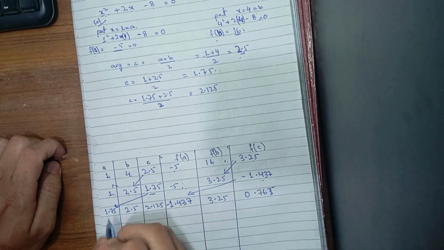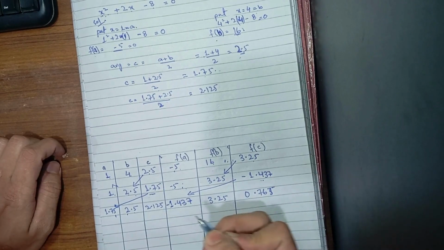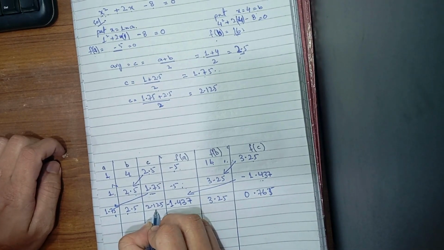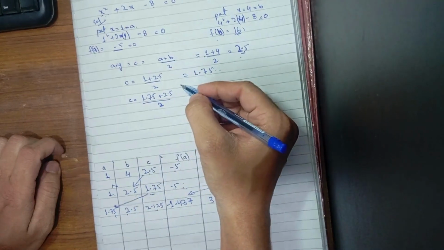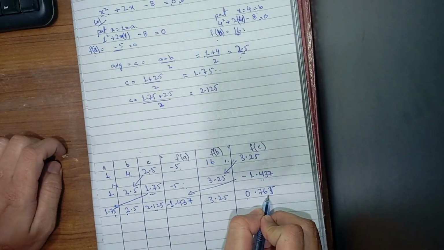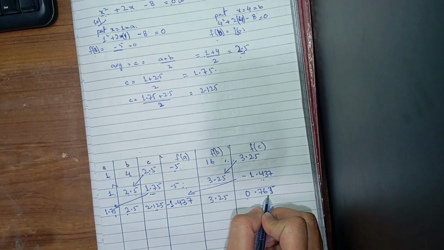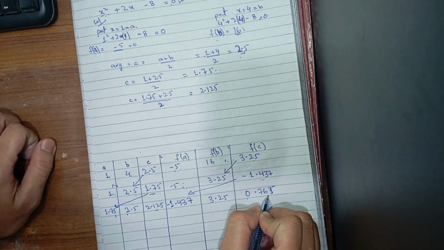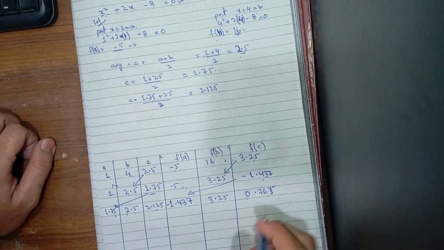b remains the same. Now we get the average of these two values, and it's 2.125. Put this value in the equation and we get 0.765. We continue the iteration until we get the root. So without wasting any time, let's jump into the code.